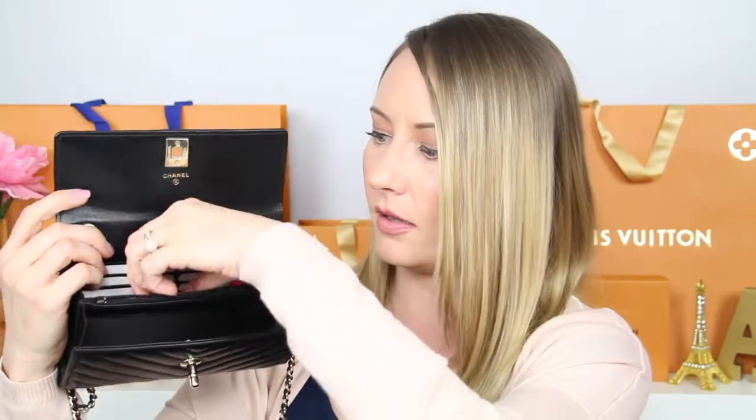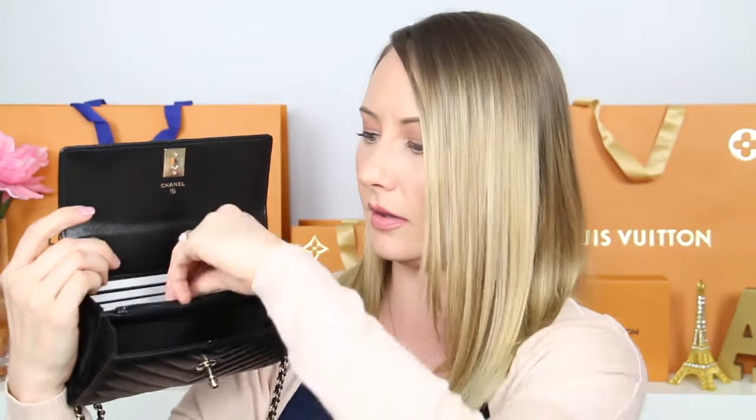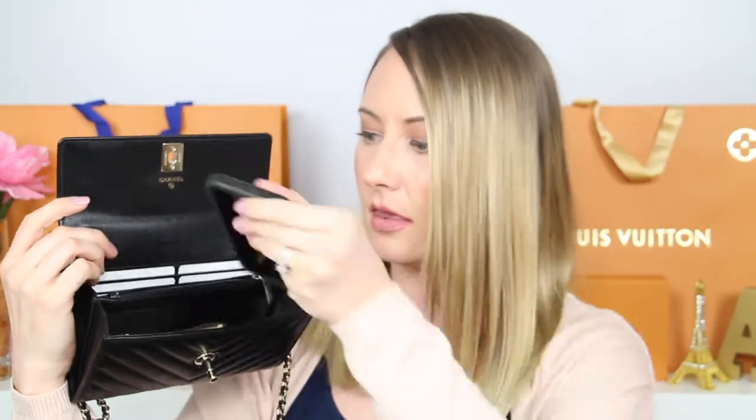It does close, but as you can see, the gussets are a little bit more strained. So I'm going to take the phone out, the lipstick out, the little brush, and then the key pouch. I'm going to put the key pouch in the front, the phone in the back, and then try the brush right there, and the lipstick here.